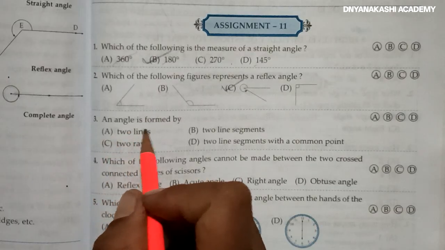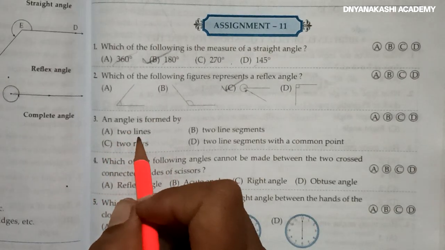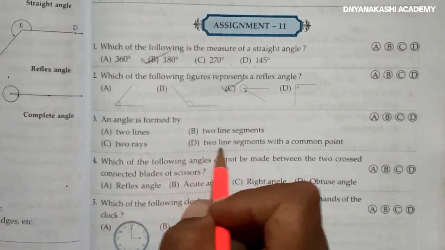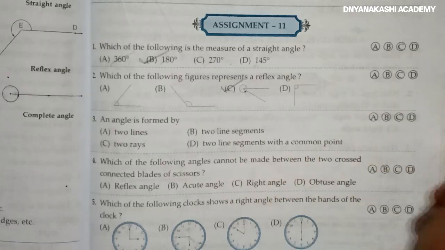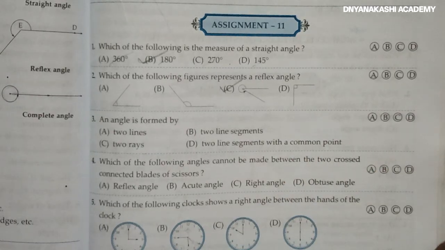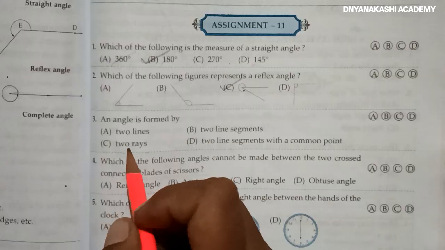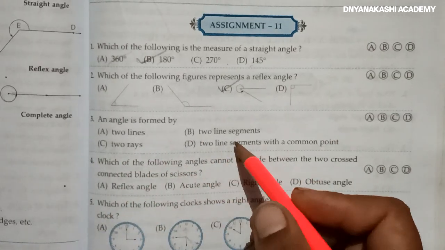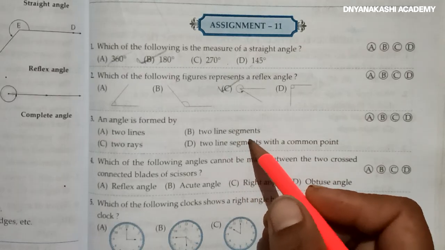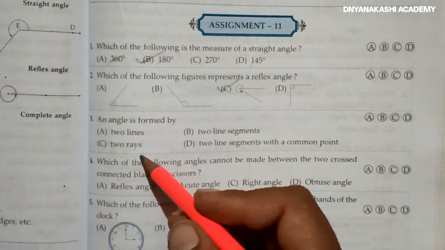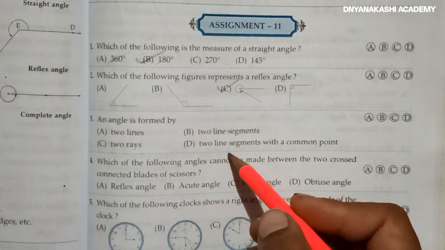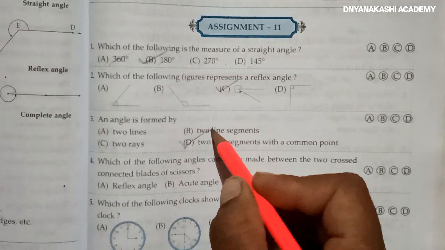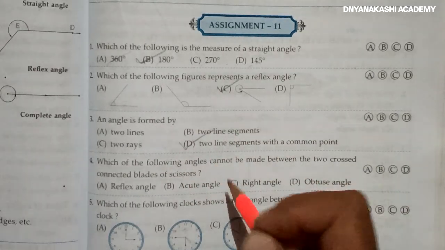An angle is formed by two line segments, two rays, two different line segments with a common point. Where does the angle form? Can we use any two lines and form an angle? No. Any two line segments form an angle? No. Any two rays? No. Two line segments with a common point, the angle is formed. Option D is correct here.